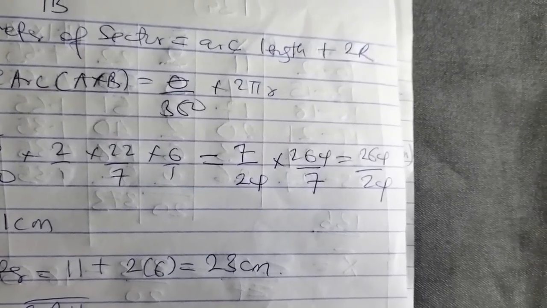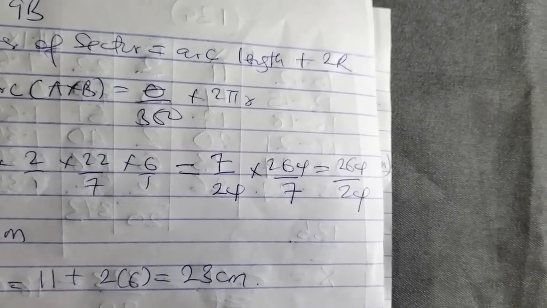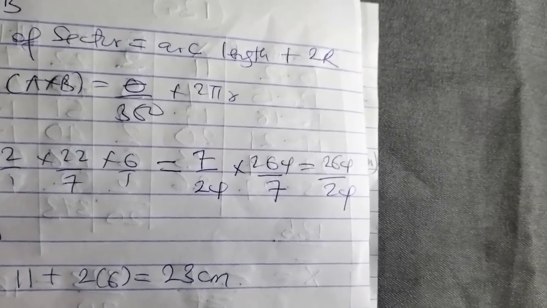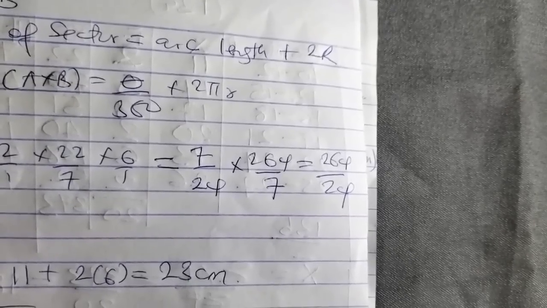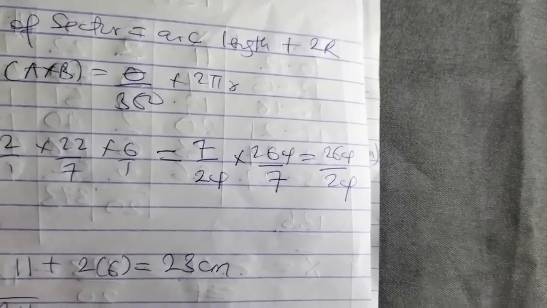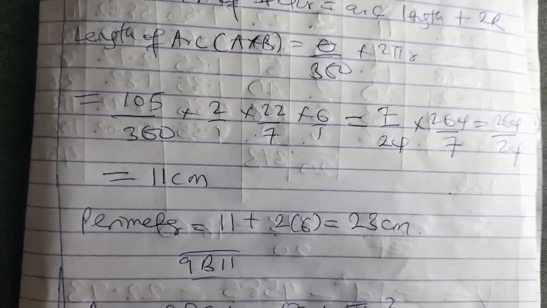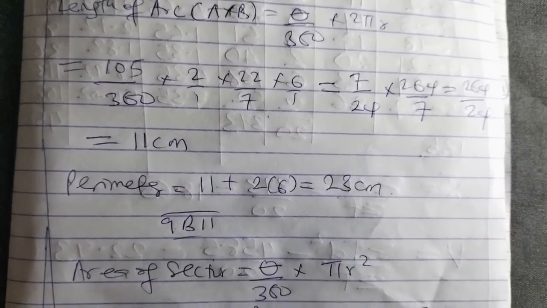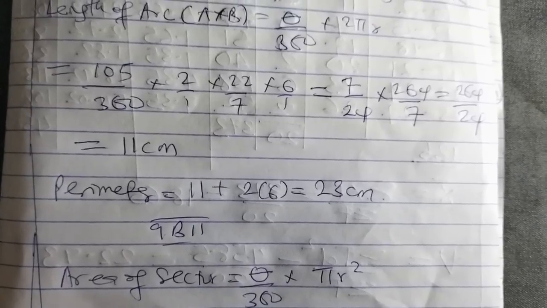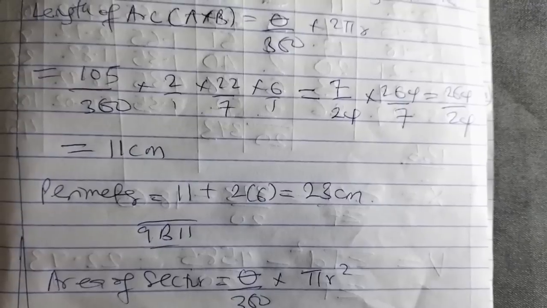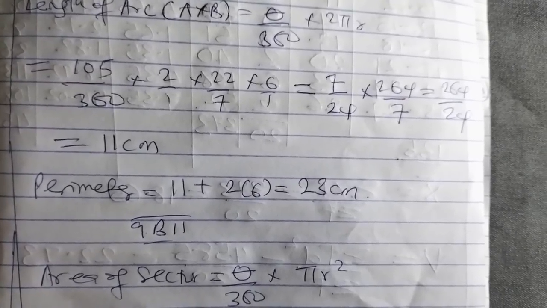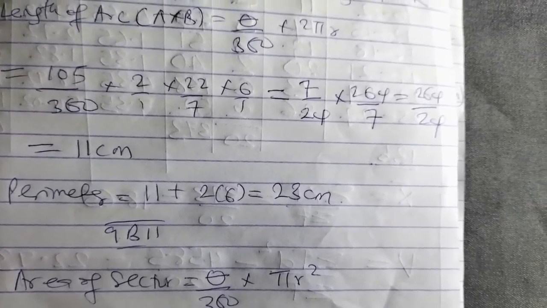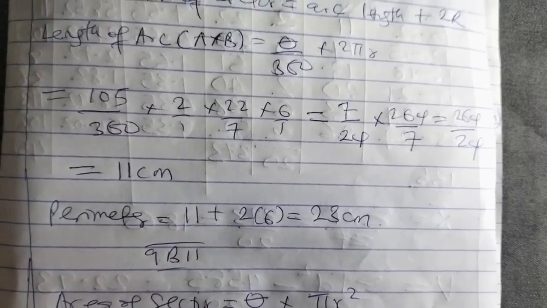Simplifying, we have 7 over 24 times 264 over 7. That gives us 264 over 24 when simplified further. And that gives us 11 centimeters. So this is the length of the arc. So perimeter becomes length of arc, which is 11, plus 2 times the radius. Radius is 6. So 11 plus 2 times 6, that is 11 plus 12, that gives us 23 cm. This is the perimeter of the sector.